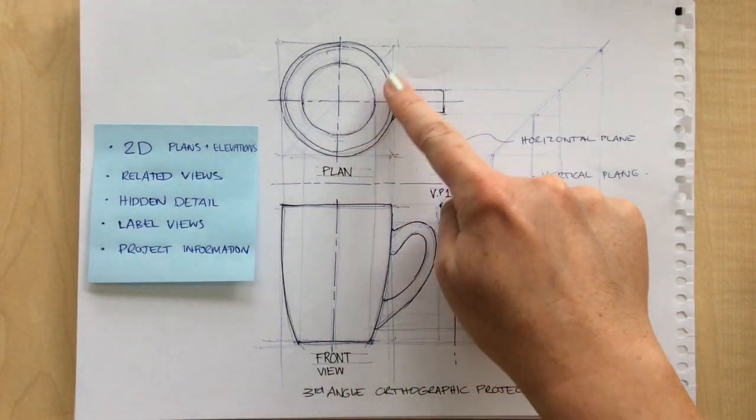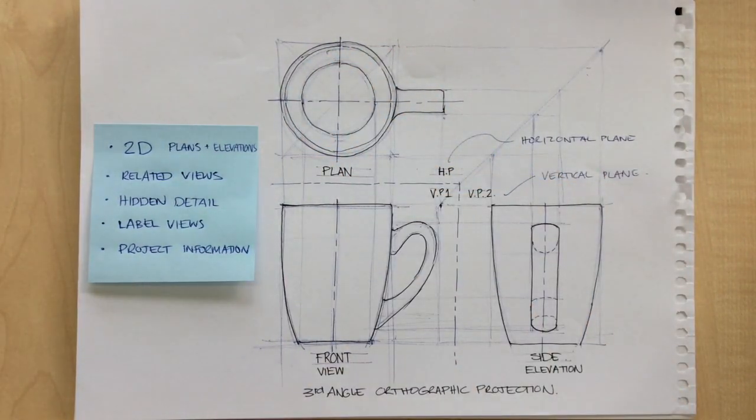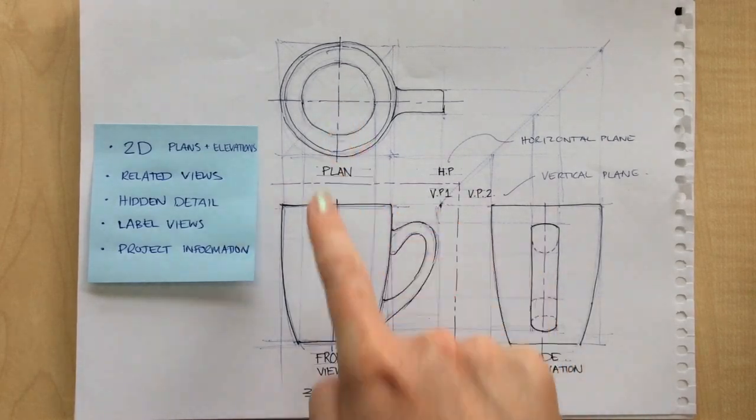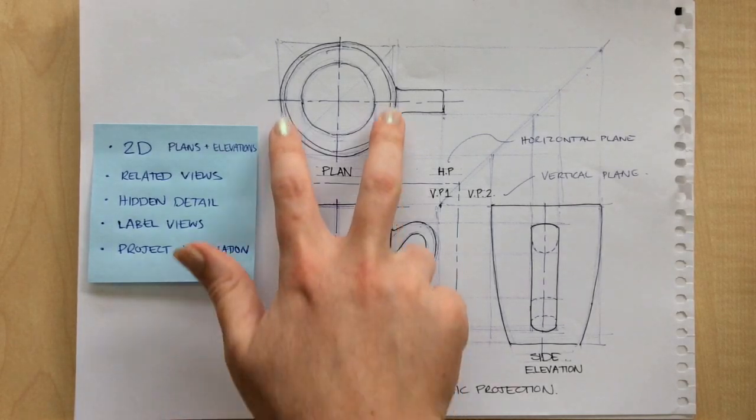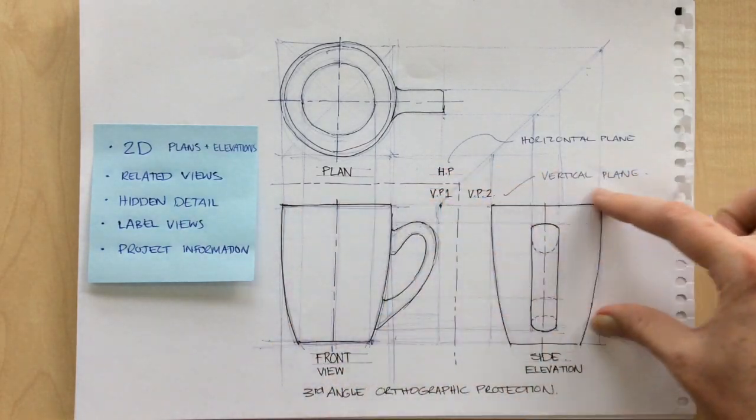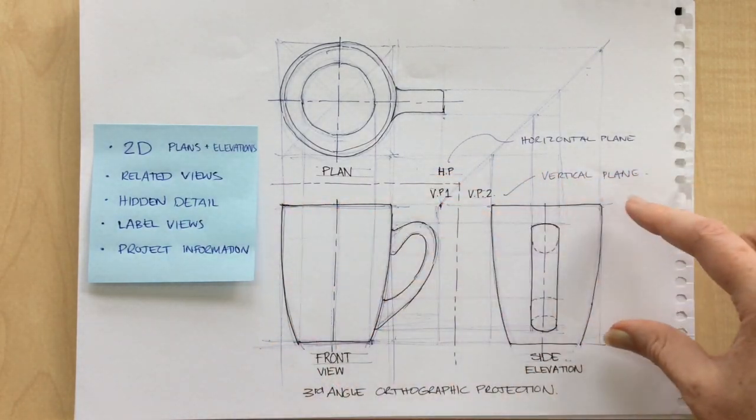There is a plan view, which is going to be a top view of an object, and the 2D views are related to one another. There might be hidden detail that is shown through different types of lines, which I'll talk about later, and the views are typically labeled just to help clarify that information. The information is aligned with one another, so there's projection between the views.